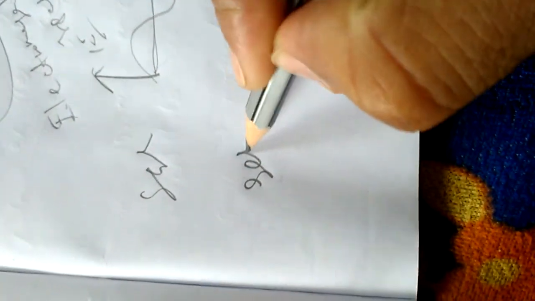So next, let me discuss the differences between active sensing and passive sensing. In sensors we have only two types.